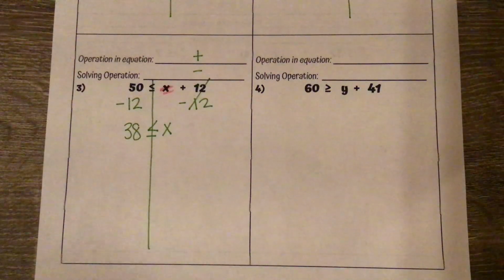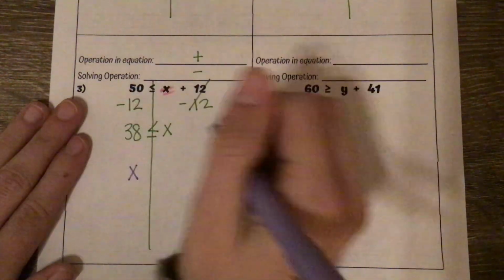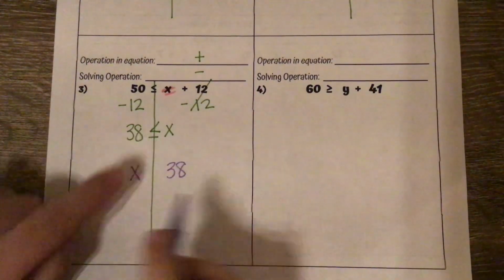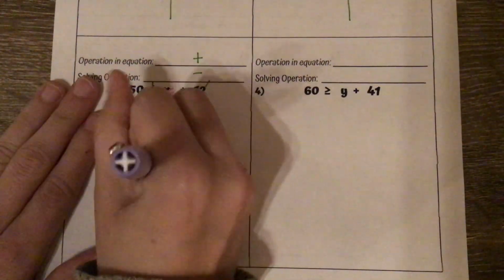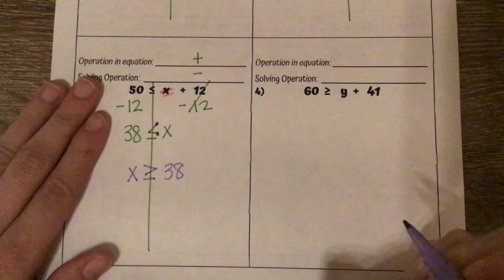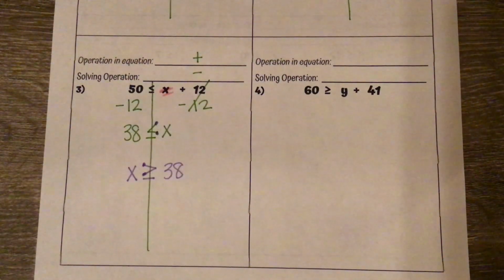Then the last thing, we like to rewrite it with our variable on the left. So I'm going to put x on the left, 38 on the right. And since I flip-flop those, I need to flip-flop my sign going the other way, so that the open points that were next to the x are still next to the x when I flip it around.